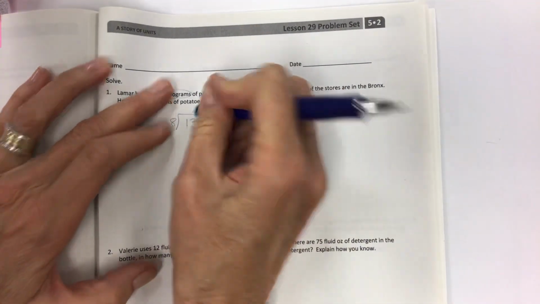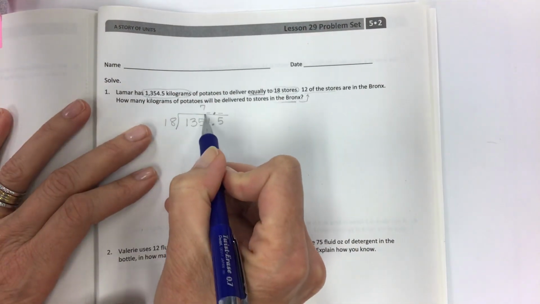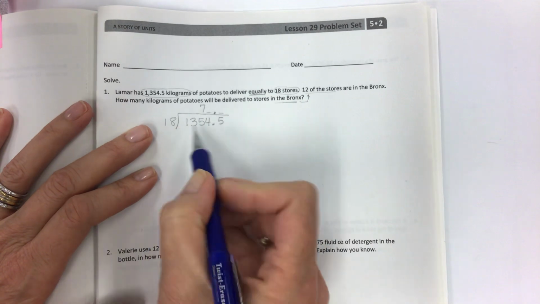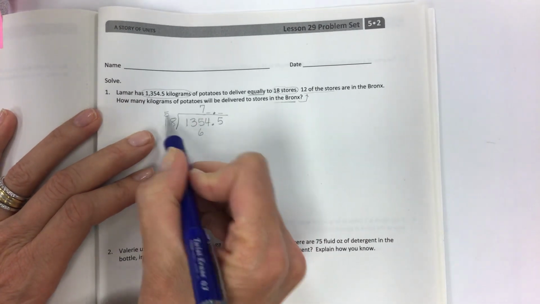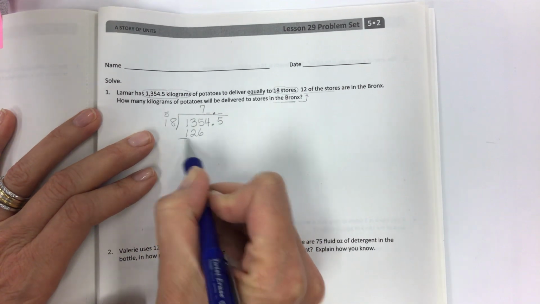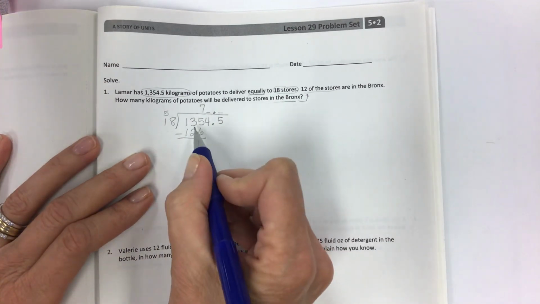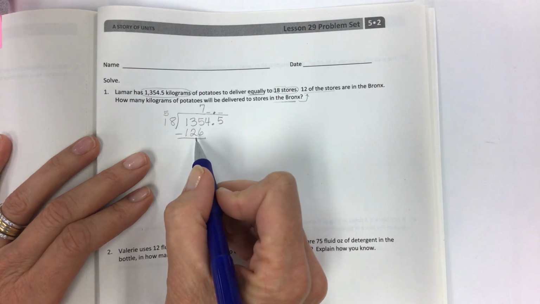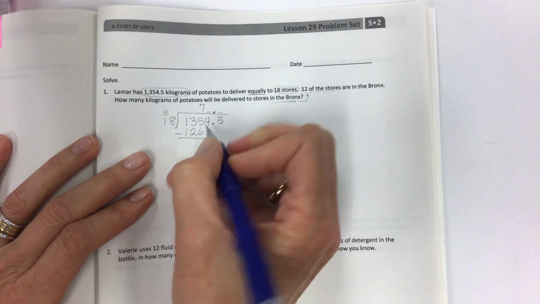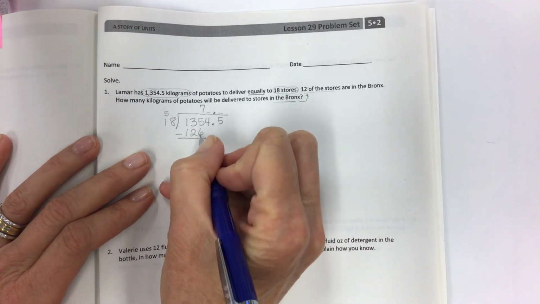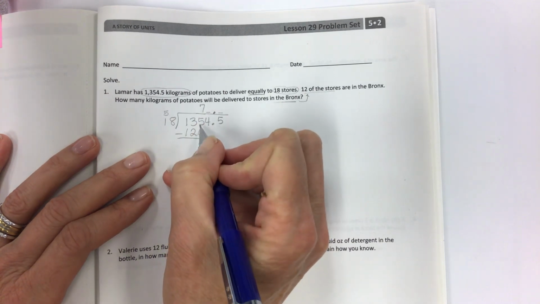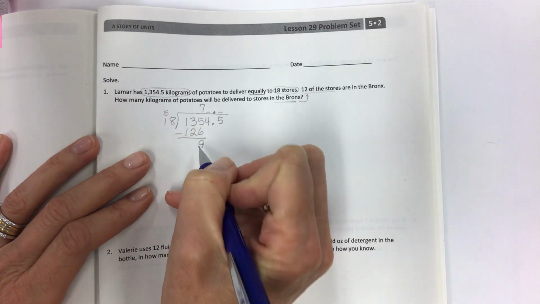7, and I don't want to confuse you. That is not a weird-looking number. It's a 7. 7 times 8 is 56. 7 times 1 is 7, 8, 9, 10, 11, 12. Yay. So 135 minus 126, that difference is 9, because if I went up from 126 to 136, that would be 10, but it's not quite 10, it's just 9.